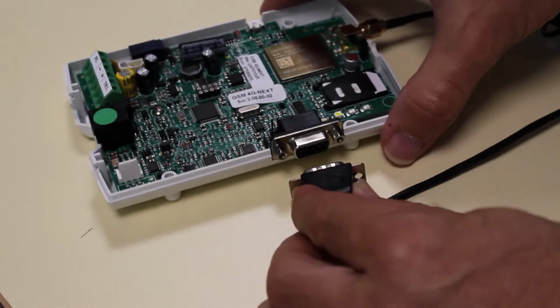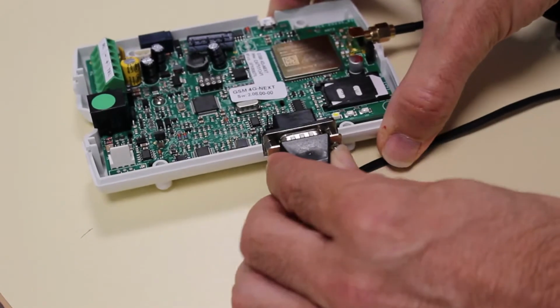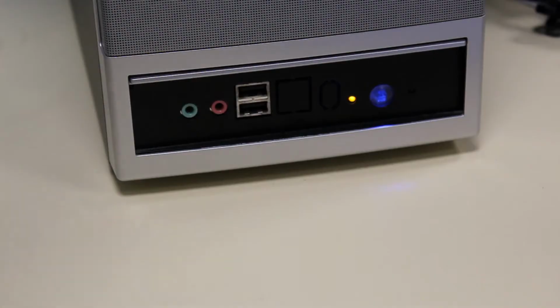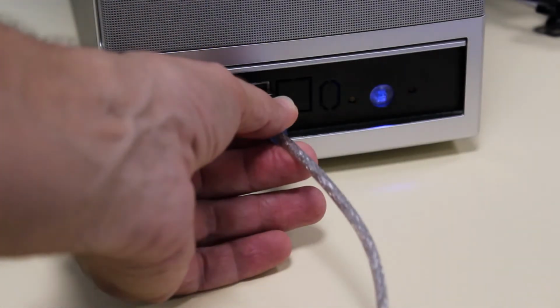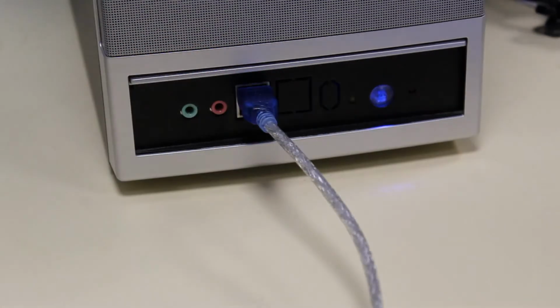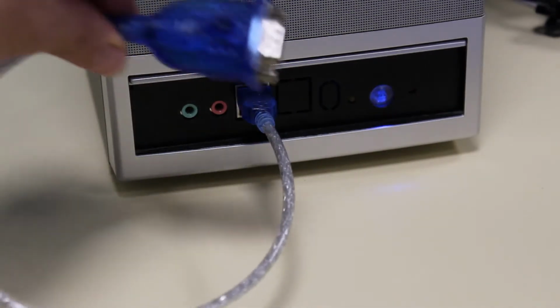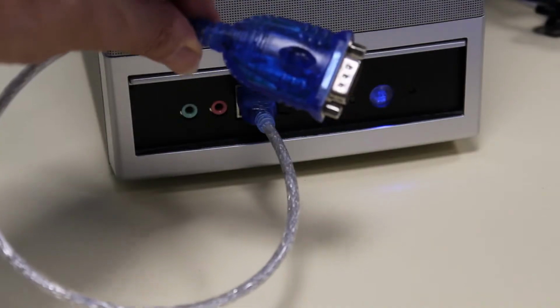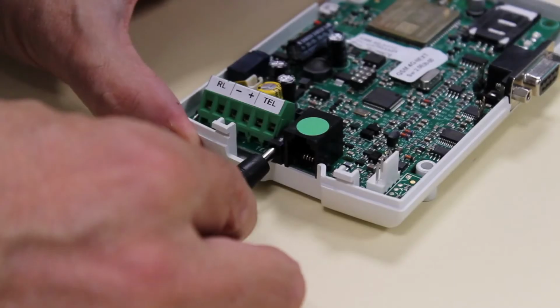Connect the serial port DB9 to the computer. If the port is not available, it is possible to use a serial USB adapter. Power the gateway.